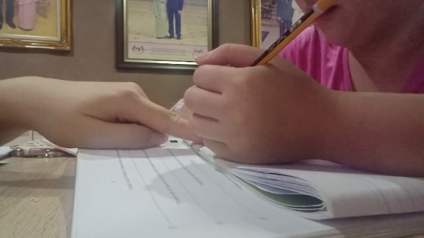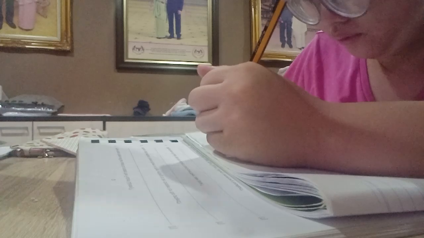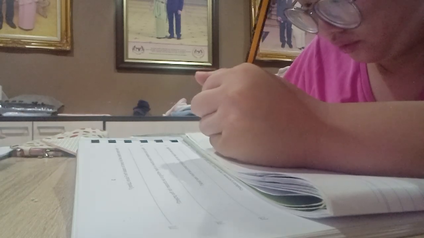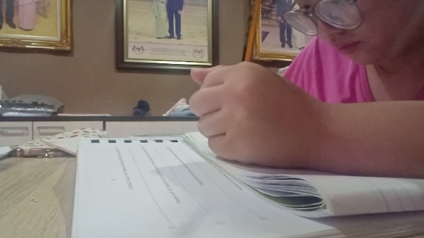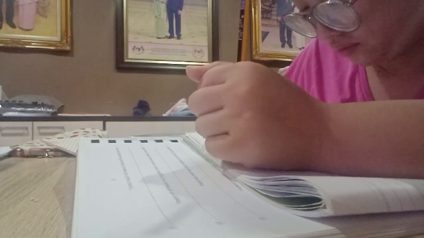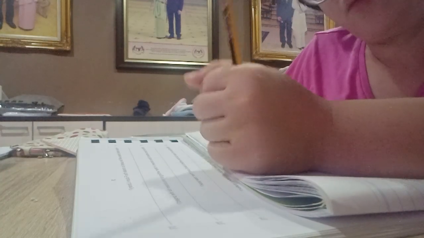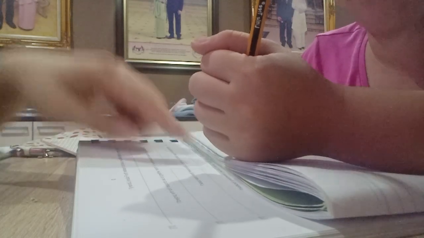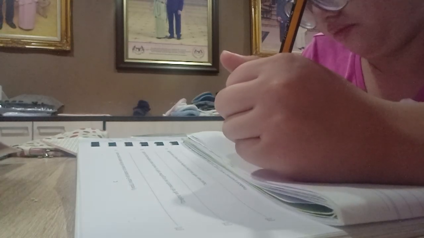Yeah, I forgot. Write the code, and then write exercise 1. Okay, colon. The two dots is colon.